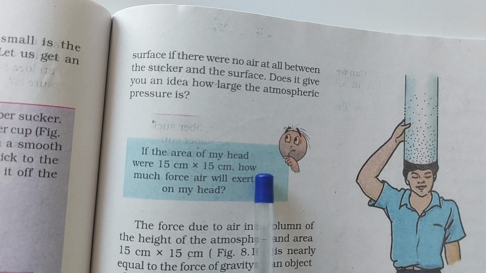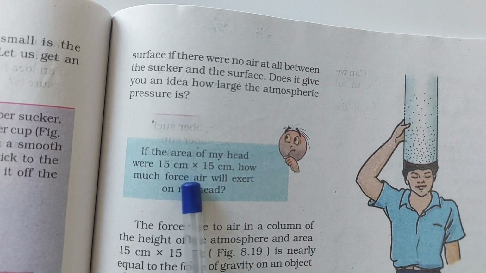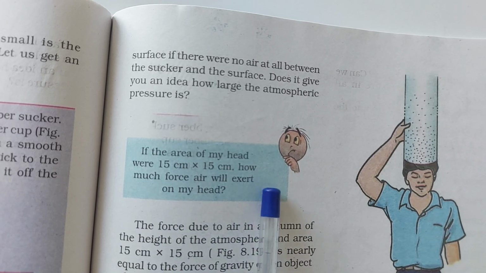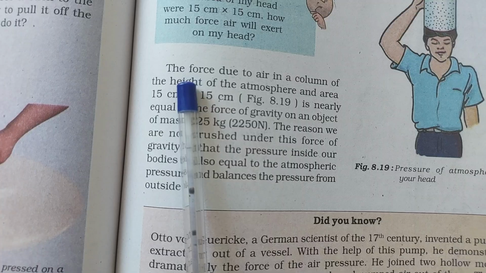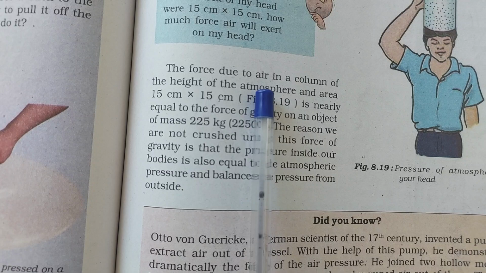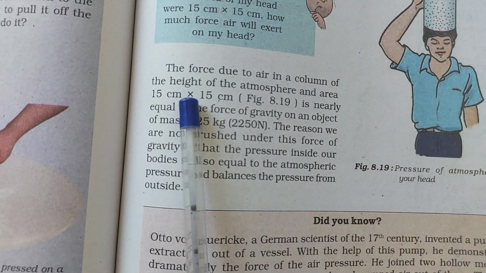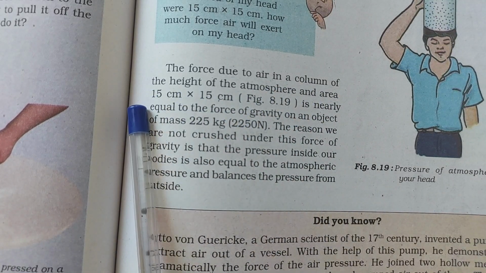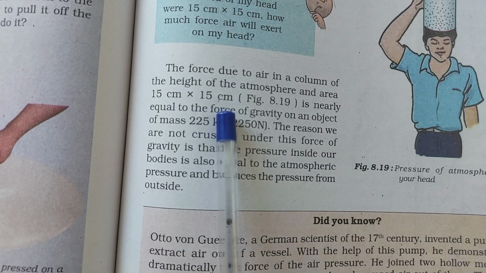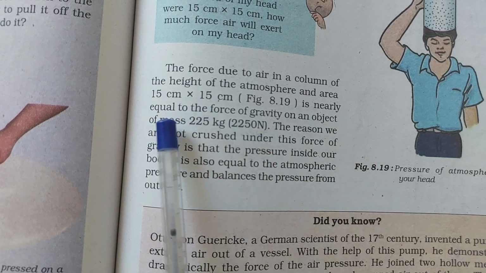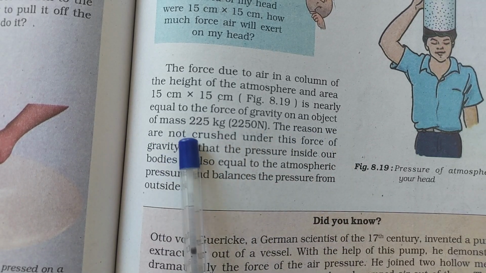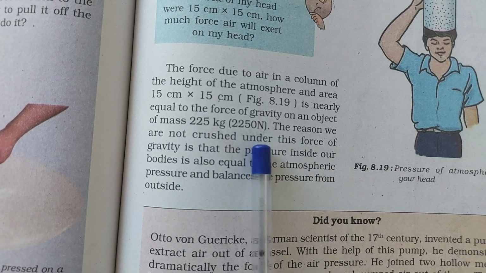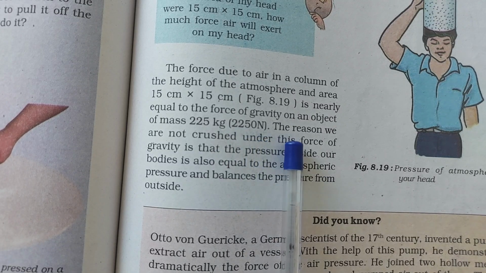If the area of my head were 15 cm into 15 cm, how much force air will exert on my head? The force due to air in a column of the height of the atmosphere and area 15 cm into 15 cm is nearly equal to the force of gravity on an object of mass 225 kg or 2250 Newton.